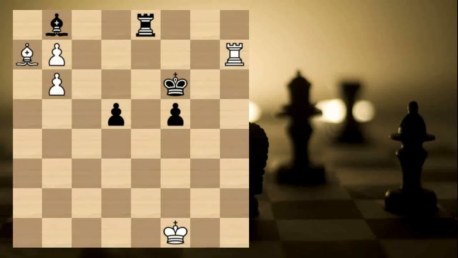Now, can we exploit these two factors, the lack of mobility of the black rook and the lack of mobility of the black bishop? And the answer is yes. We can play rook to c7, knowing that this bishop cannot move. And because it cannot move, all of these squares that it was influencing are essentially unprotected, and we can move there with impunity.